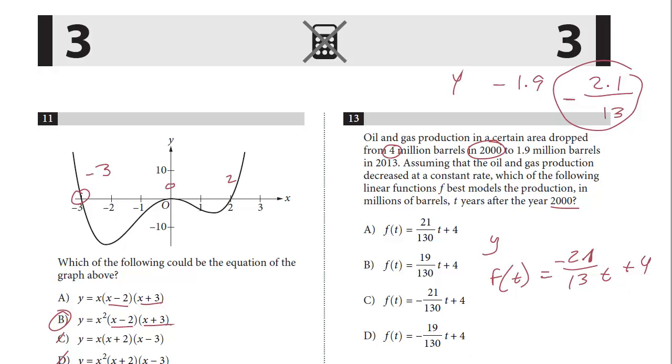And if you look at the choices, what they did here is 2.1 over 13 negative. We don't have that as a choice, but if you look here at C, they've just multiplied both sides by 10. That's the exact same slope. We have that same 4 plus the slope times t, and here's the answer. Even though it's not exactly the same form, it's still equivalent. Understanding linear equations and how they relate to real life situations is a very common question.